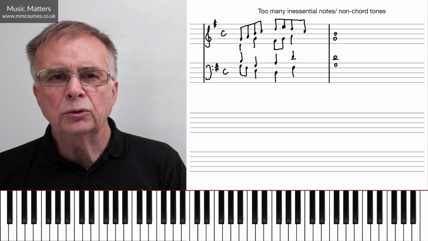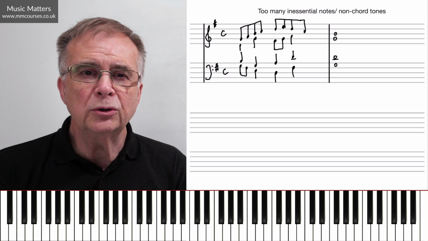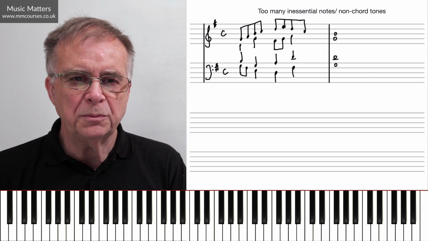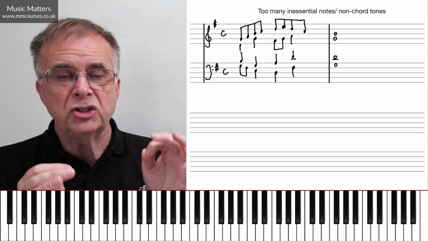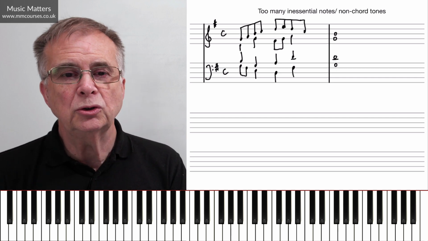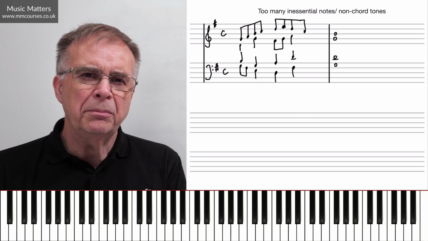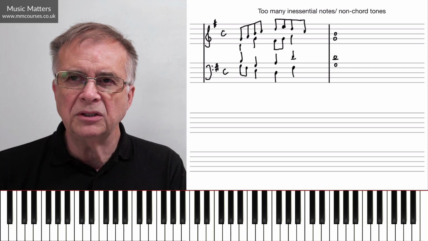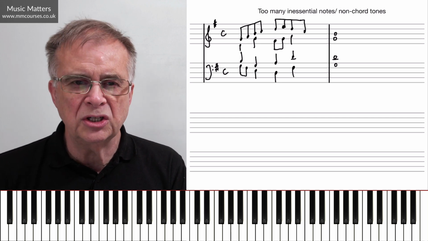So, you know, is there a rule anywhere that says this is the maximum number of inessential notes or non-chord tones you can use? Absolutely not. You've got to make a musical judgment on it. That will be partly about style and period. It will be partly about justifying the inessential notes you're using. It will be partly something to do with tempo as well. So bear those things in mind and then try to make a sensible decision about it so that it's adding to the expression of the music without destroying the expression because it's got too manic and too congested.